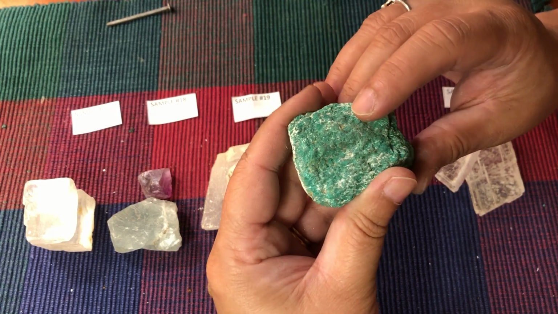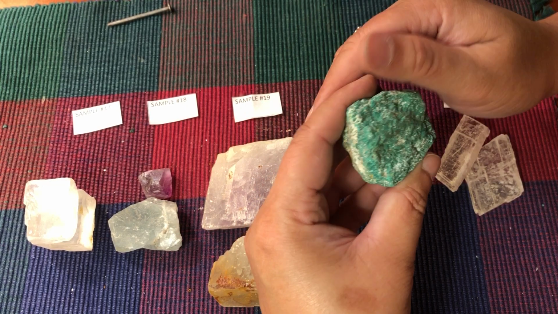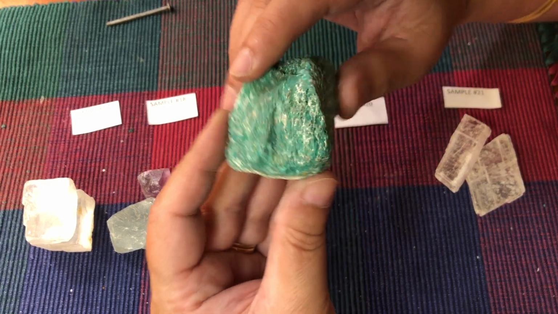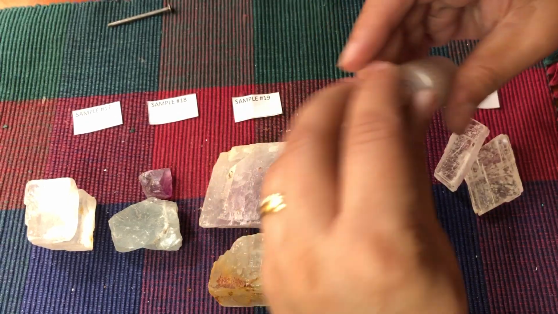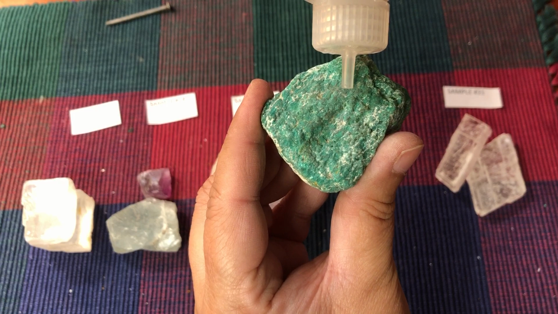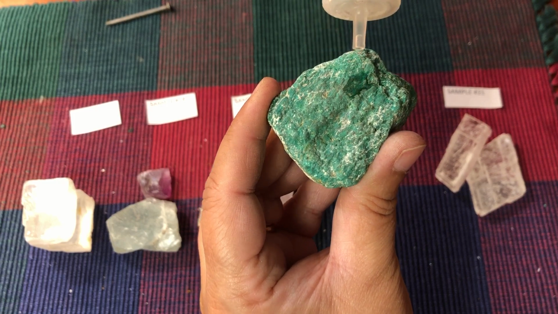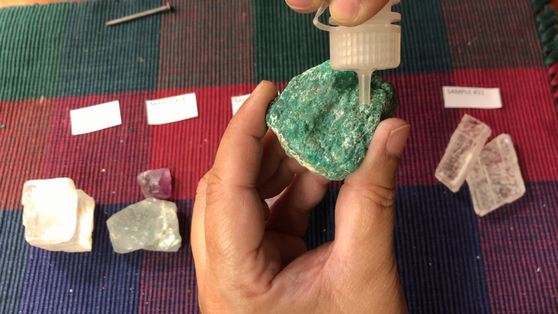So this mineral actually has a composition of copper carbonate. So let's see if this mineral will react with acid. Not all samples may, but this one might, because it is also a carbonate. It's a very weak reaction.